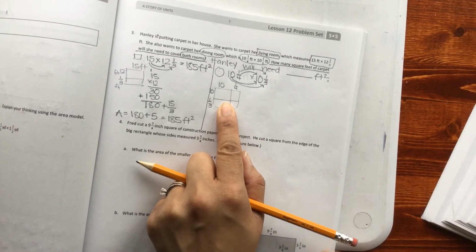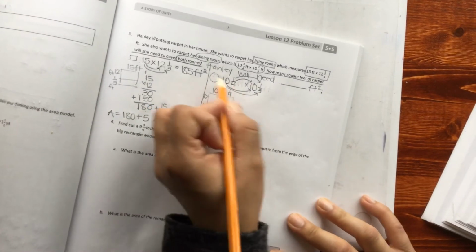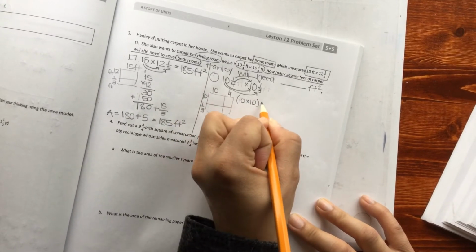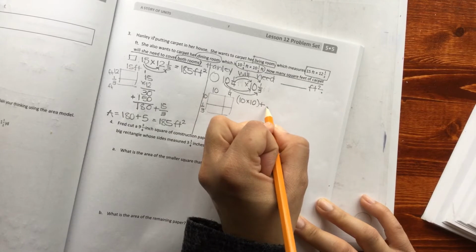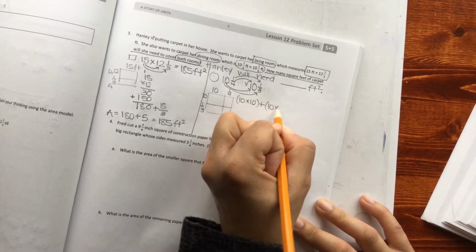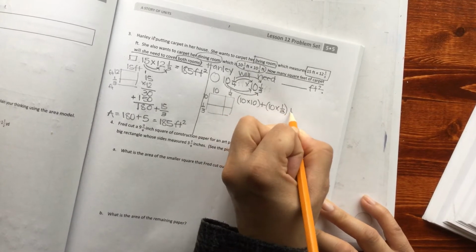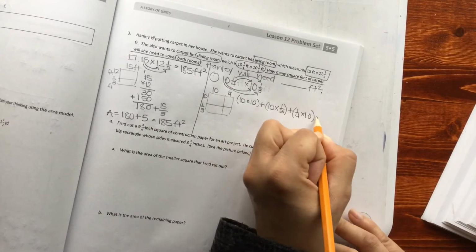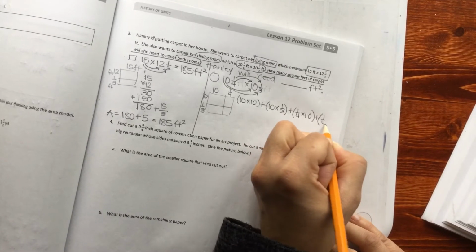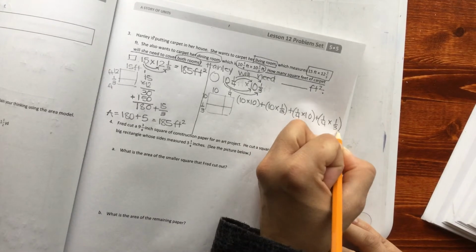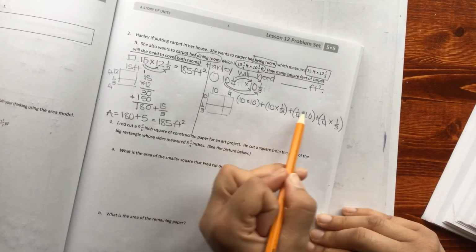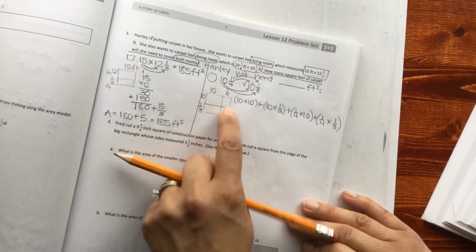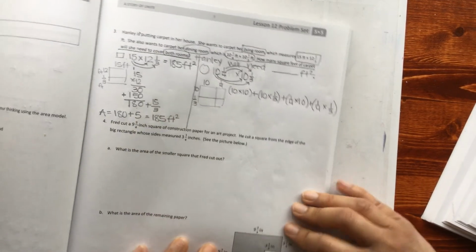So if I begin to solve this, I'm going to write this out. What we're doing is 10 times 10 plus 10 times 1/3 plus 1/4 times 10 plus 1/4 times 1/3. This expression is everything that we do when we do an area model.